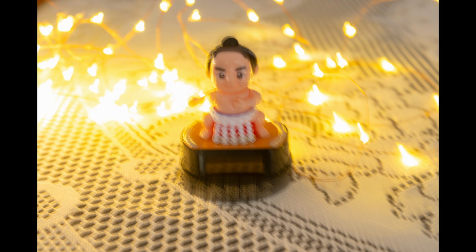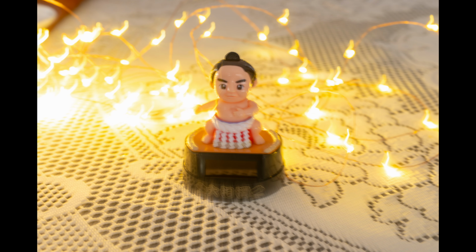And you can see that the images I get when hand holding at even 1 second are very blurry, but this is not motion blur of the sumo wrestler. It's actually motion of my hands moving around and moving the lens, and therefore creating an image that has lines and shake in it.